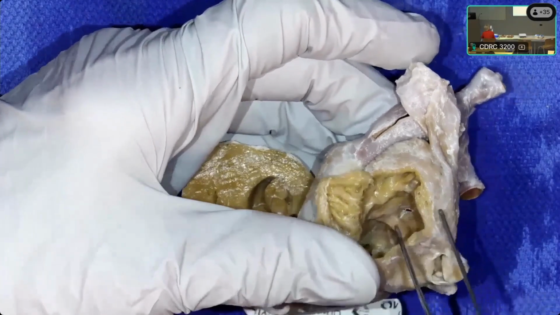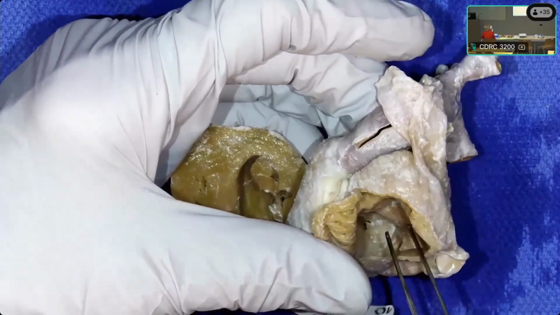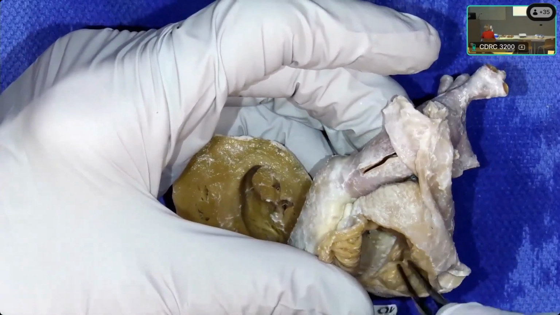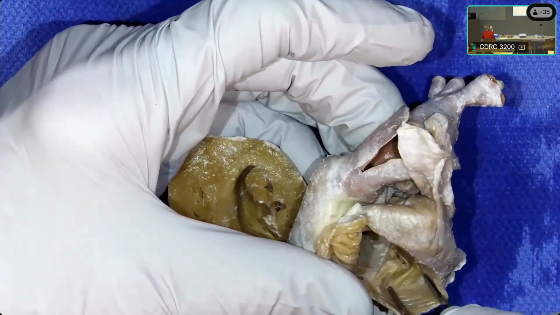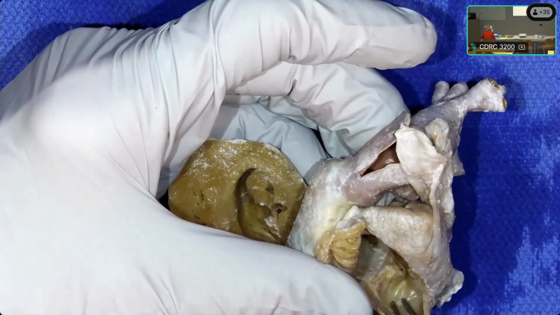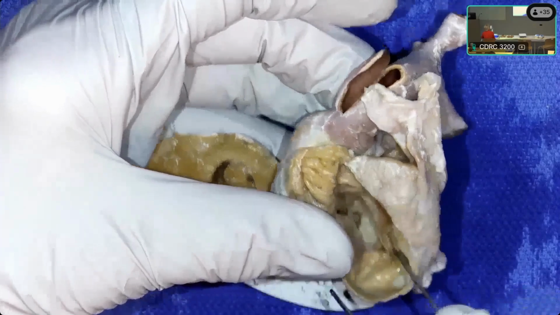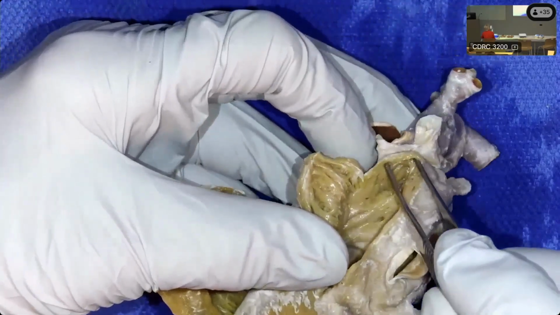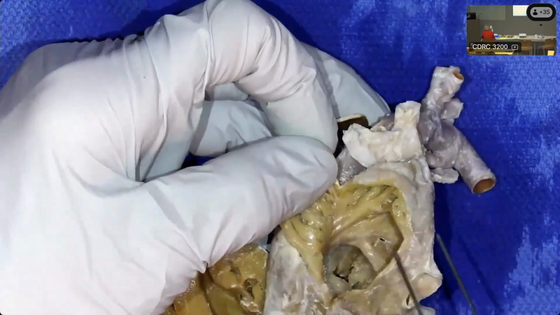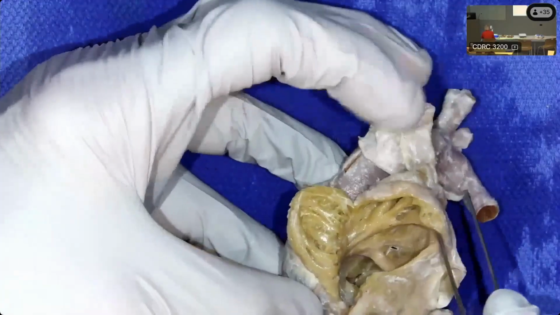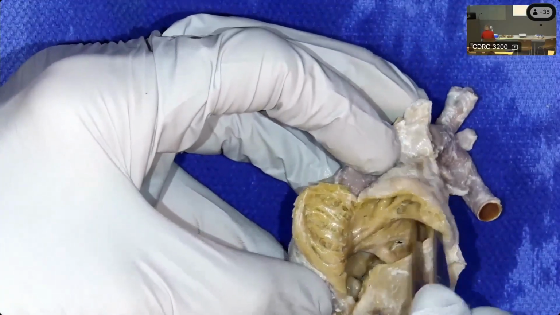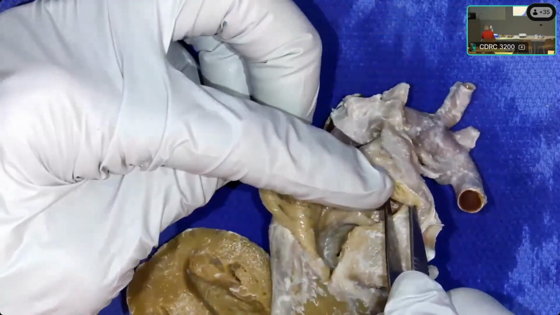So if we open this left-sided morphologically right appendage, there are pectinate muscles there extending to the crooks. You can see them here with my forceps spreading them. And there was a terminal crest crossing the opening of the superior caval vein. You can see it starting here.